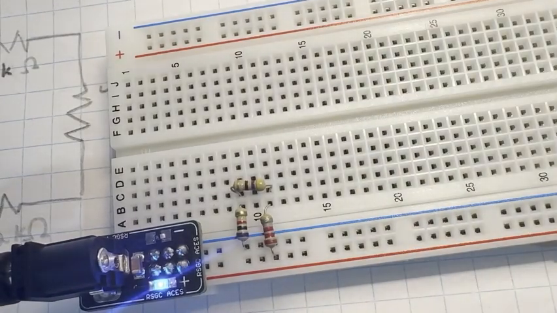Hi, I'm Alex Arujo, and today I'm going to be talking about my project on Kirchhoff's voltage law. I have made 3 circuits that are going to be used to demonstrate this law.